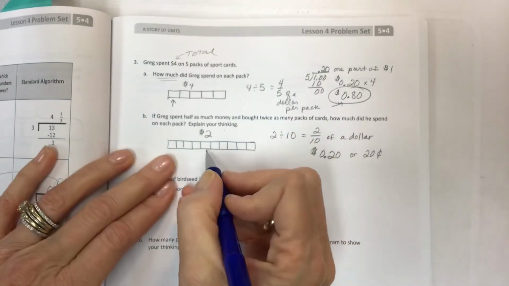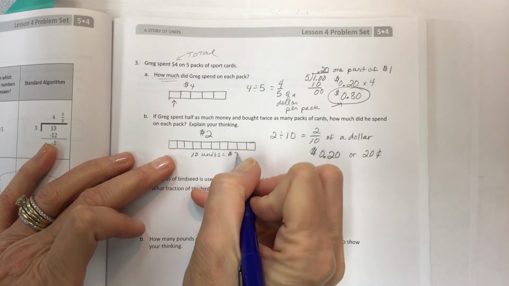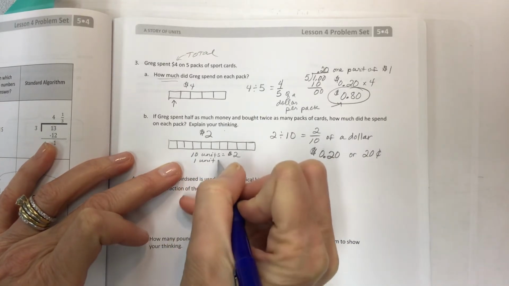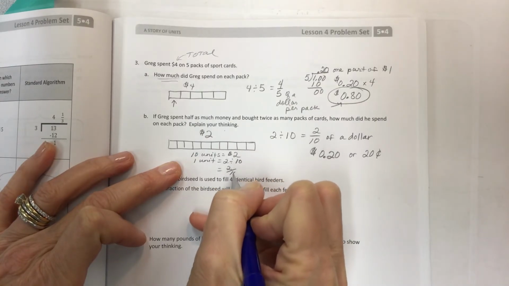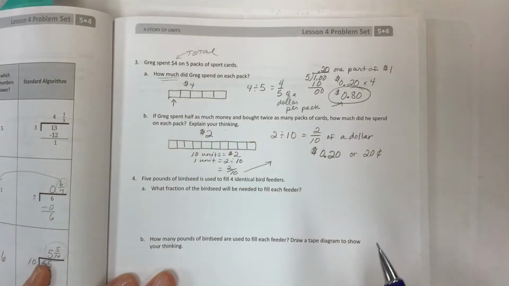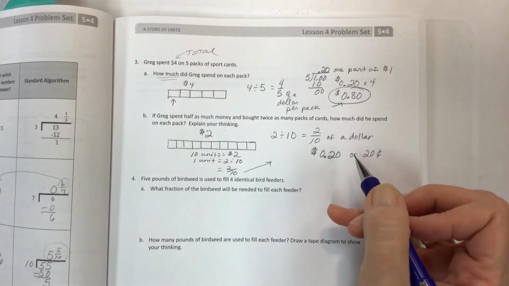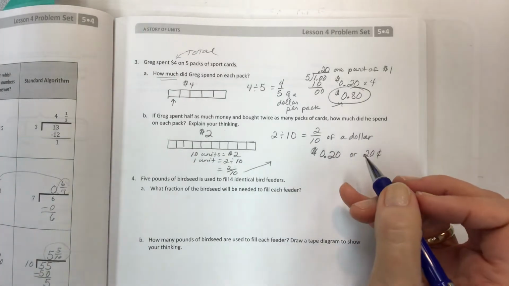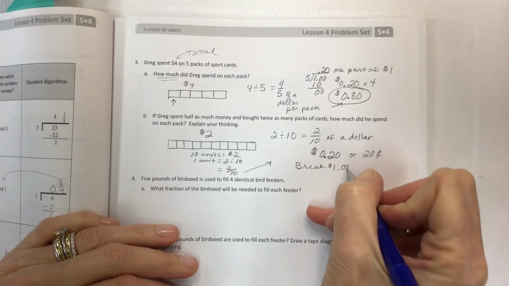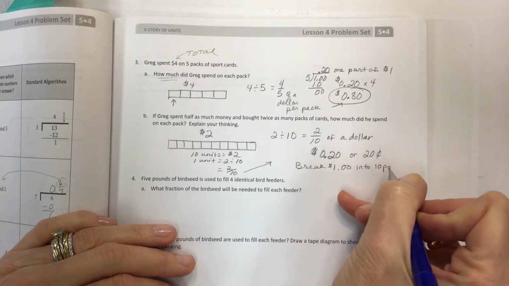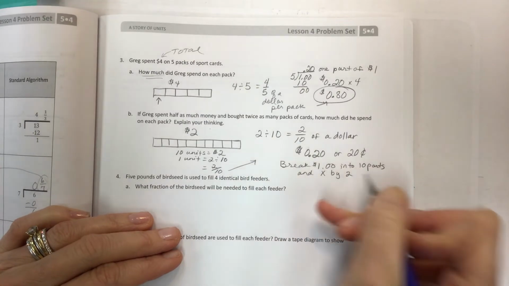That is okay too. This would be a time when you could say if 10 units make 2, 1 unit is 2 divided by 10. And that's where we're going with that. Okay. How much do you spend on each pack? Explain your thinking. You can just kind of say, I'm going to break a dollar, break 1 into 10 parts and multiply by 2. There you go.